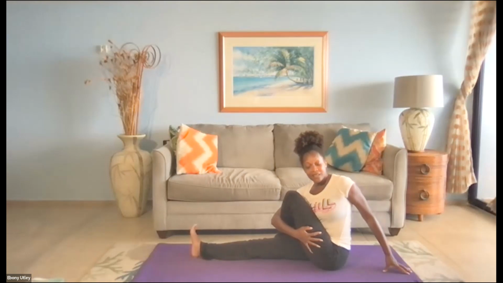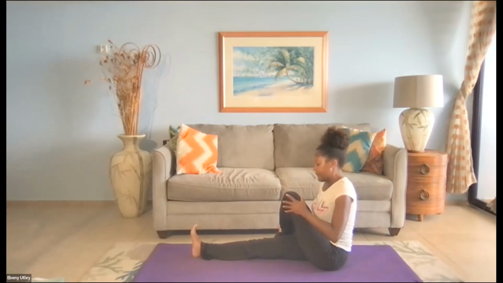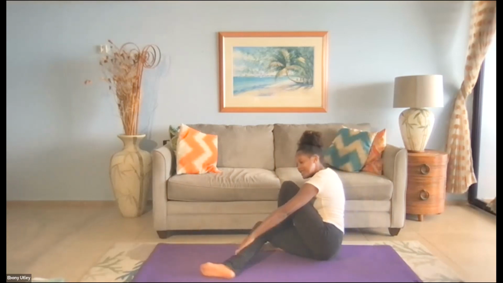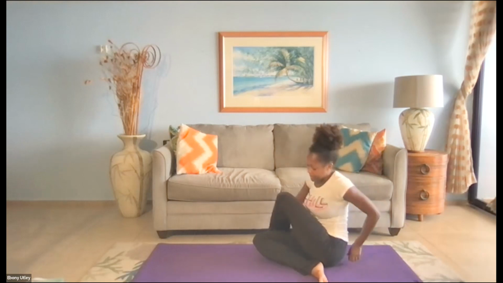Breathe. Inhale. Exhale. Turn your head to look over your flexed foot. Inhale your head to center. Exhale. Turn your head to look behind you. Inhale, vision comes forward. You can release your hands. Now, you can always stay here. Or your extended leg, you can bend it. So now you might be feeling a little activation in both hips.